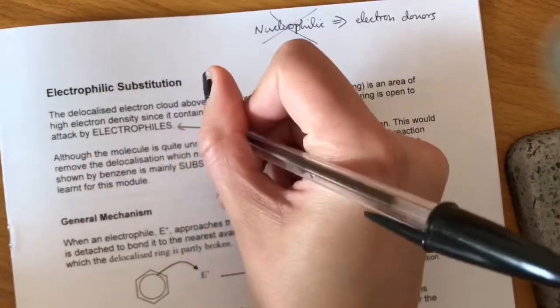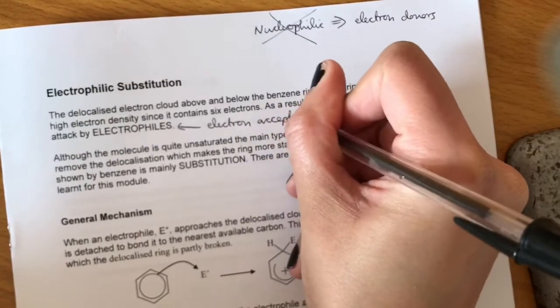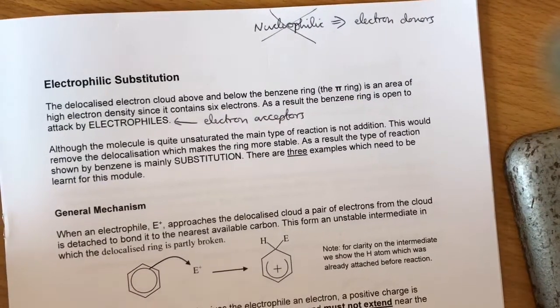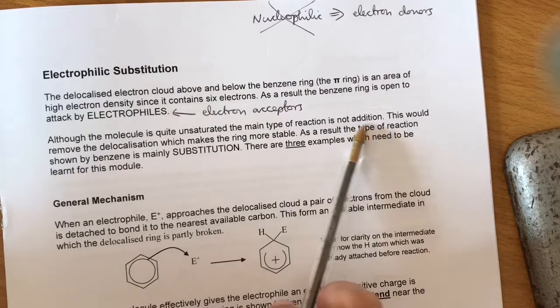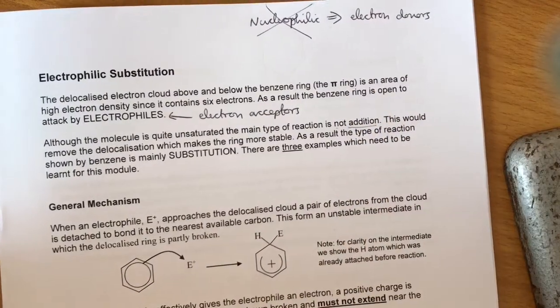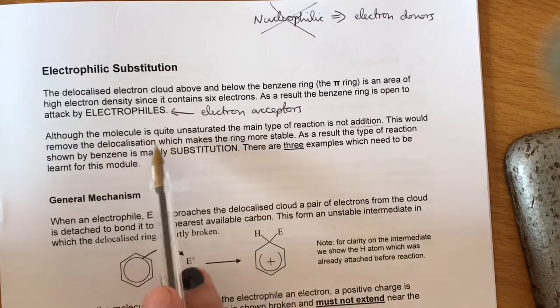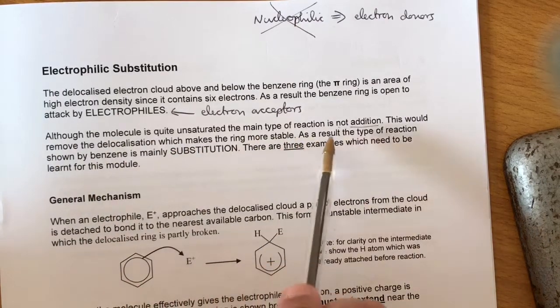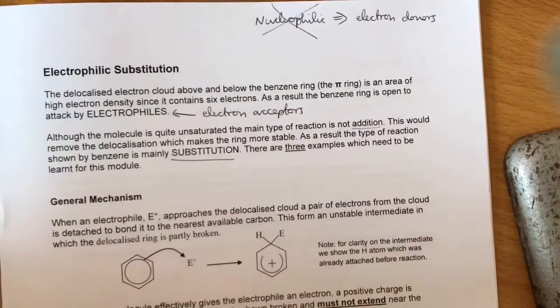So electrophiles are electron acceptors. So these either need to be positively charged species or species that have a partially positive charge. Although the molecule is quite unsaturated, the main type of reaction is not addition. We've come across addition reactions when we looked at alkenes. They underwent electrophilic addition. This would remove the delocalization, which makes the ring more stable. So as a result, the type of reaction shown by benzene is mainly substitution.